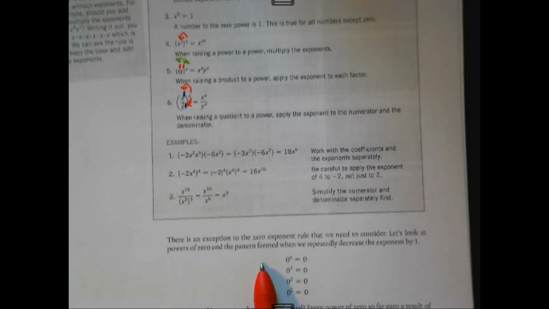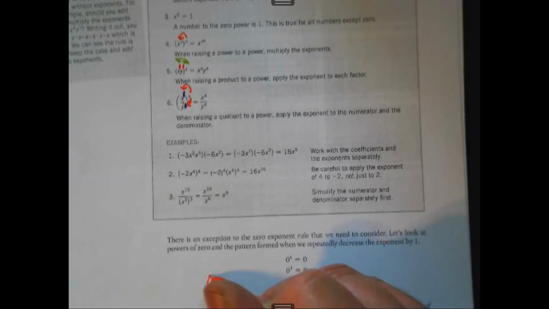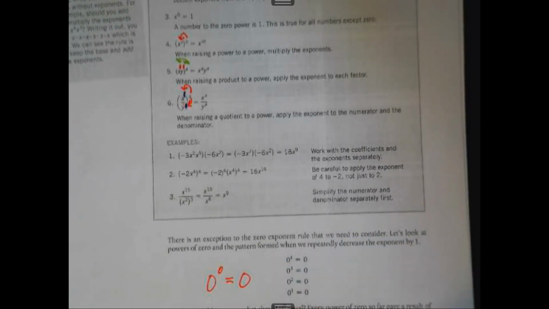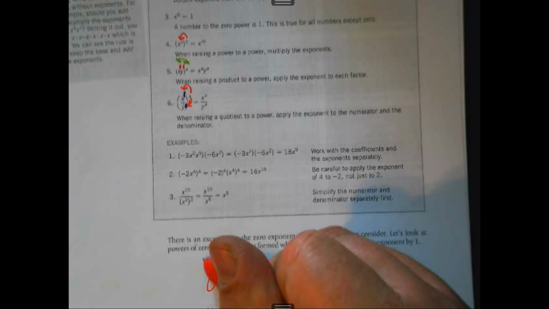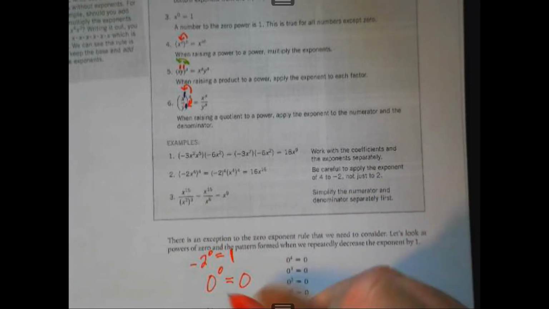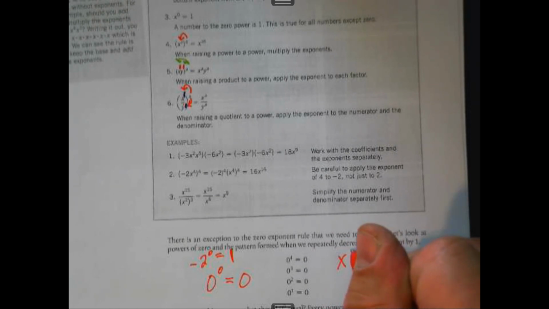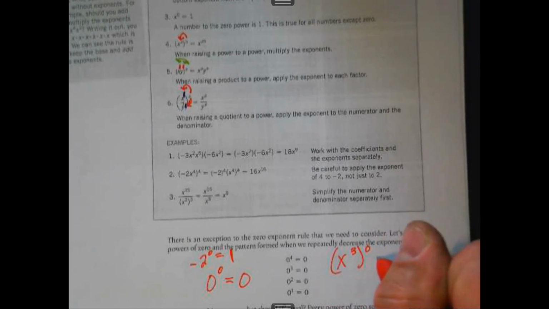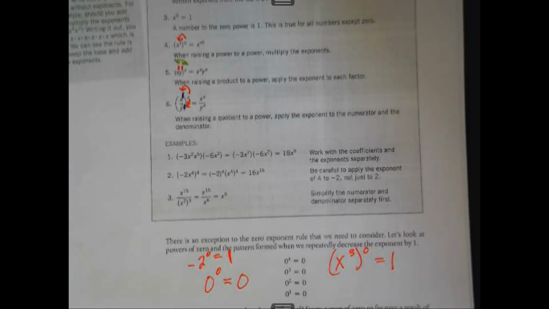There is an exception. Remember I told you anything raised to the 0 power is 1. However, 0 to the 0 power is undefined. Anything else is going to be 1. X to the third raised to the 0 power is 1.